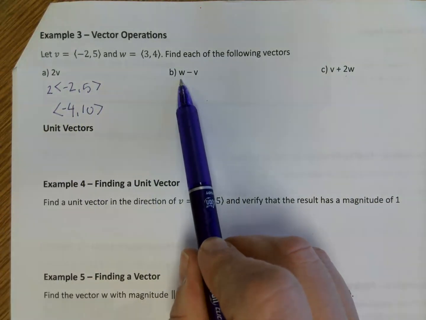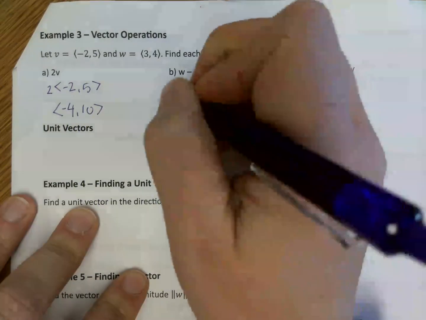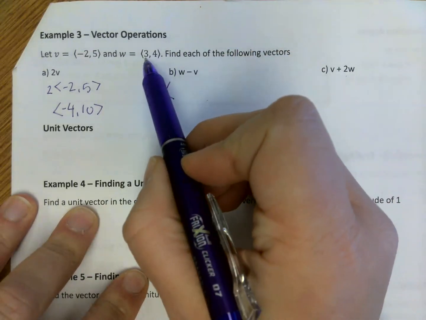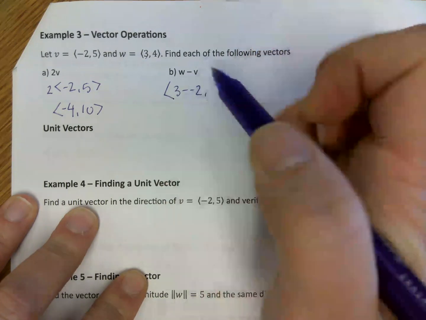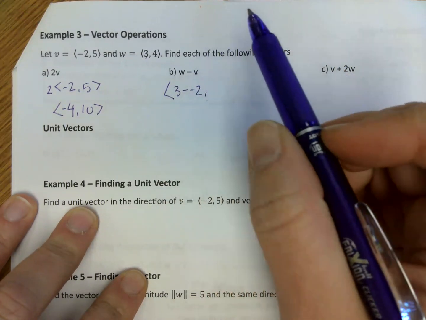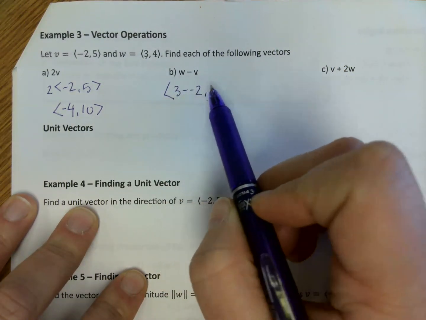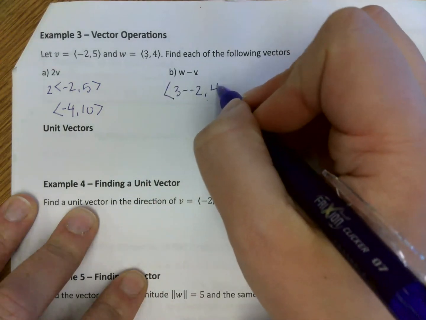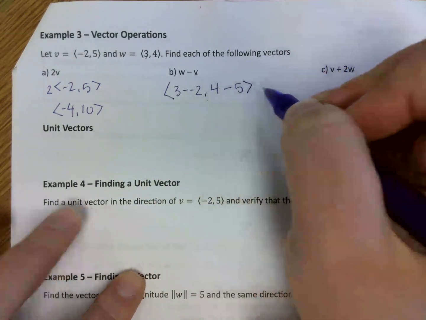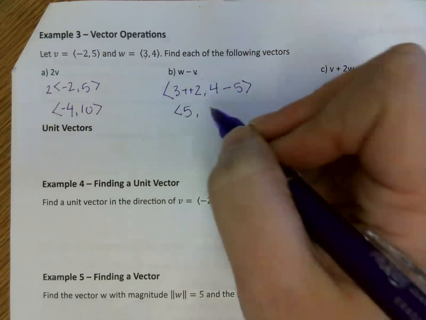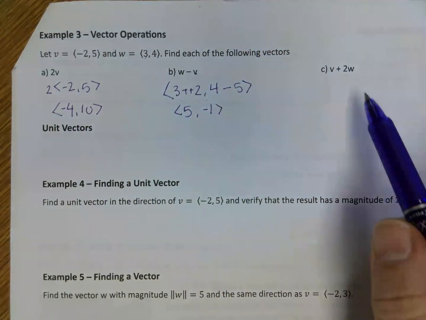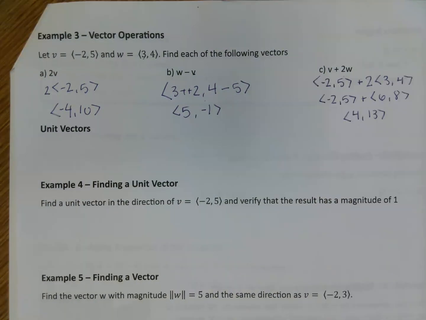If I'm going to do w subtract v, so my x value for w would be 3 minus -2, and then my second value, w minus v. So I get 5 because this becomes a plus, and -1. Pause the video and try to do this one.